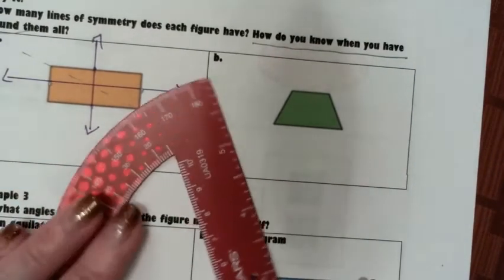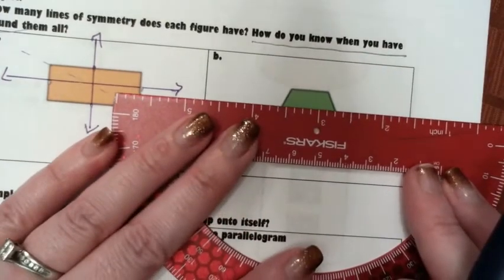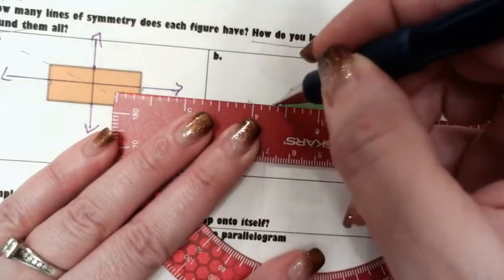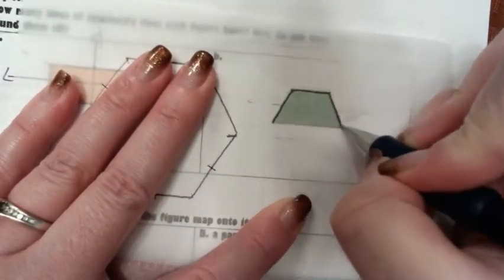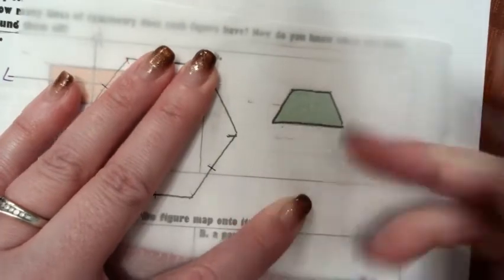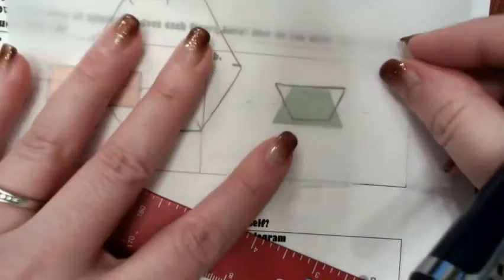On part B, how many were there? Well, if you checked this line of symmetry or checked this line, that one did not work. Because if I reflect this one across that line, I will get this shape.